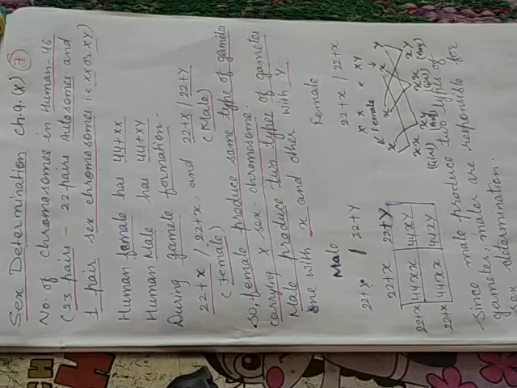In animals, there are certain animals in which the chromosomes are not responsible for sex determination. Temperature can alter their sex, and in some cases the female determines the sex. For example, in birds, females have two different types of chromosomes, and the male has similar types of chromosomes. So in them the female determines the sex. In human beings, the male determines the sex.